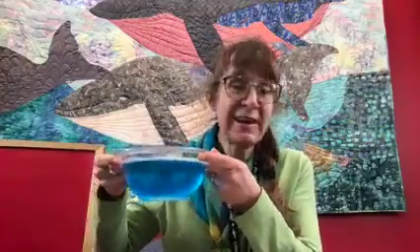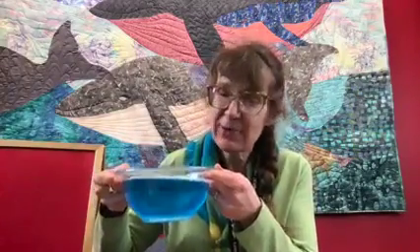Today's activity is about making bubbles. The first thing you have to do to make bubbles is to make your bubble stuff, your bubble liquid. And this is made from water and dish soap, and then you can use either glycerin or corn syrup to kind of thicken it up a little bit. Either one will work.